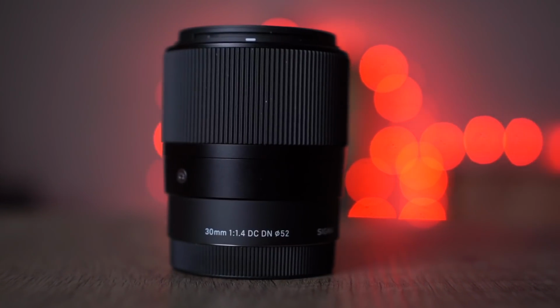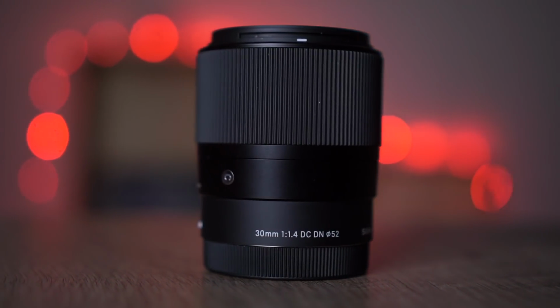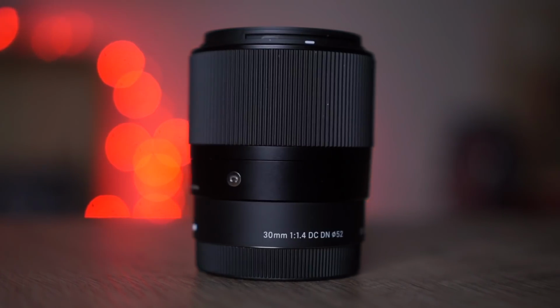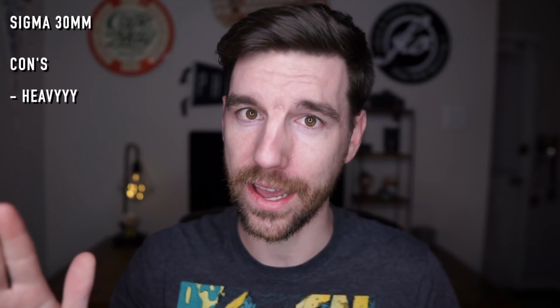Okay, so let's go over the cons for the Sigma 30mm. The first one, right out the gate, probably the biggest one for me, is the weight. It's double the weight of the Sony 35mm, and you really notice it. When I took it out of the box, I was like, whoa, this little guy is a little chunky. He's a little hefty. Nothing wrong with having a little extra fat, but this guy, you can just notice it compared to the Sony.